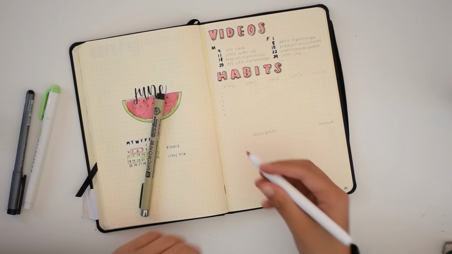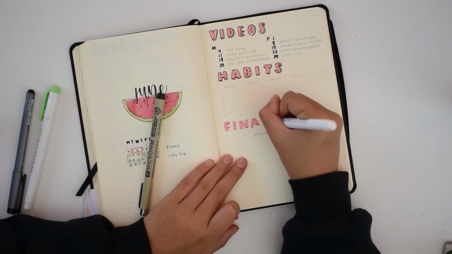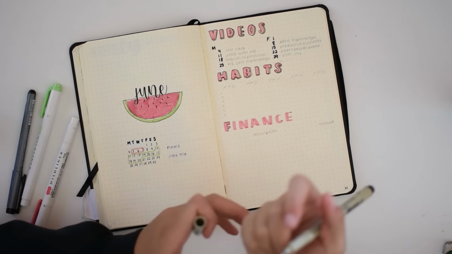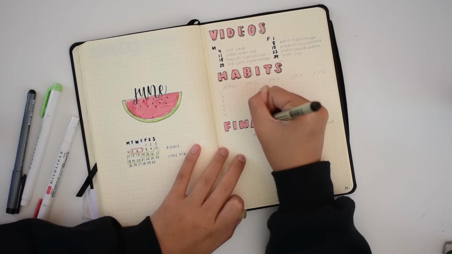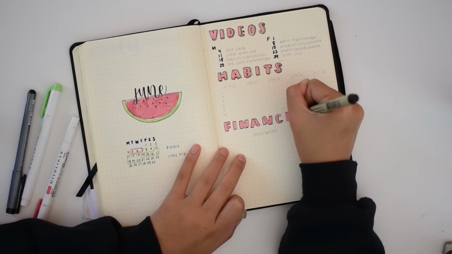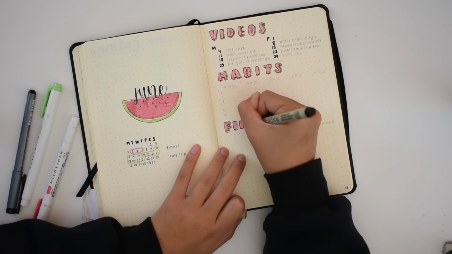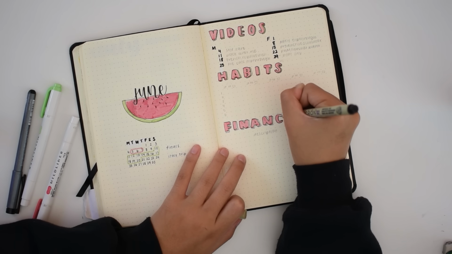I had already written in which videos I plan to film in June, since a lot of them are pre-filmed as I'll be on vacation, so instead of copying them back in black pen, I just left in the pencil, and I don't know if I mentioned already, but I did the pencil so I could figure out the spacing.